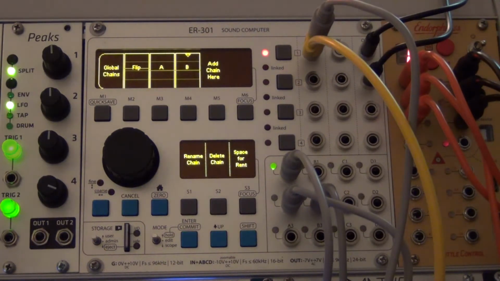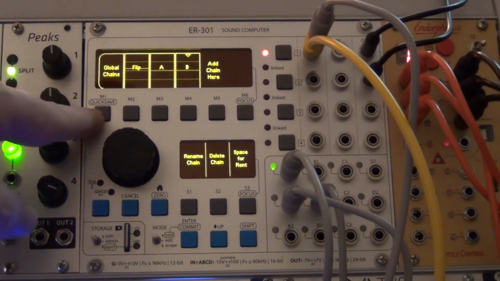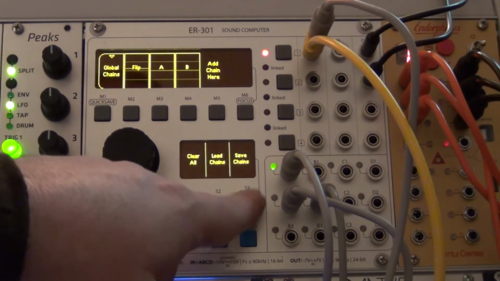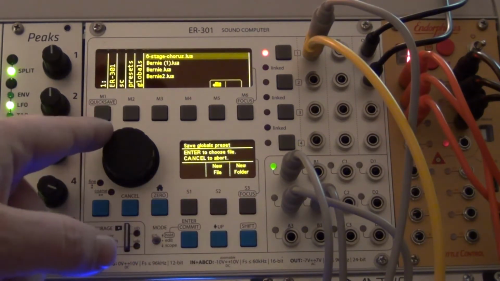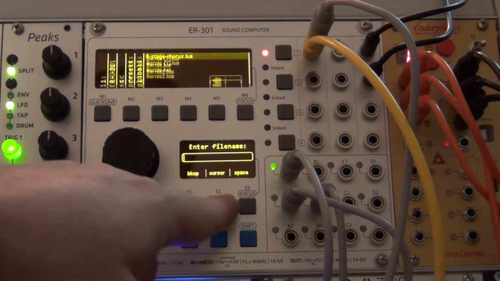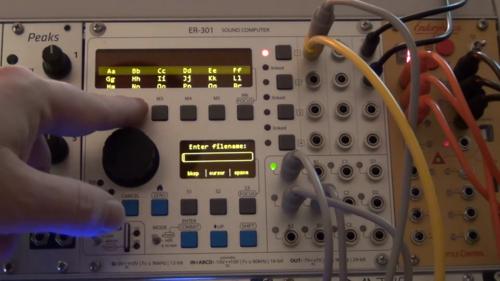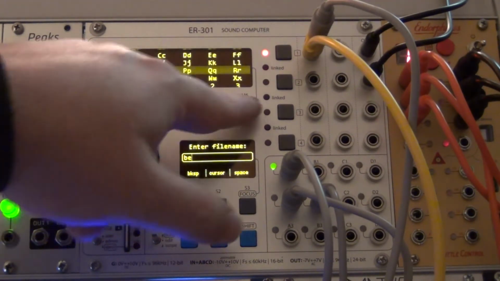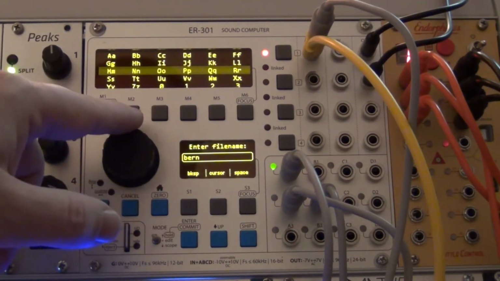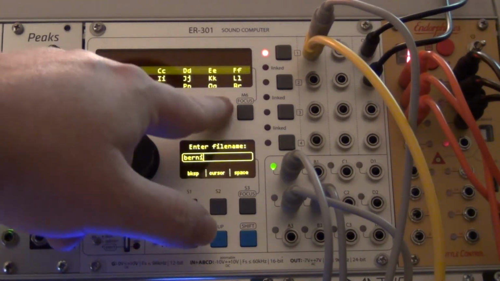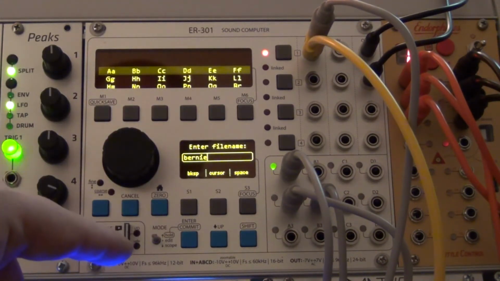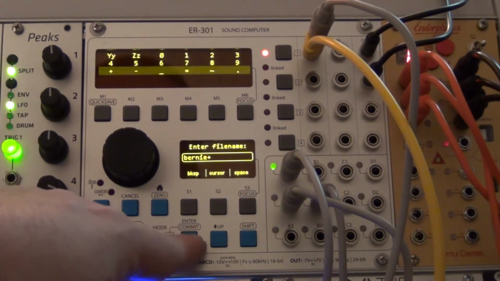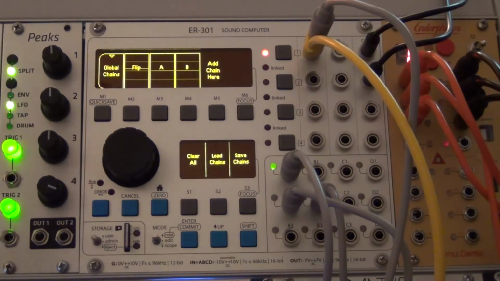Alright, so there we go. At this point you could probably come in here and just save this global chain. You've already got it set up, that way you won't have to do this next time. So I'll just come in here and do a new file, and we'll call this Bernie Plus. How about that? That'll be my personal copy.